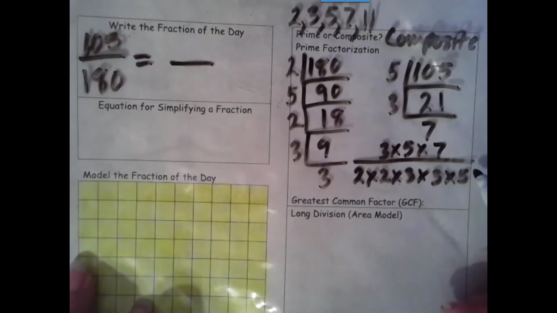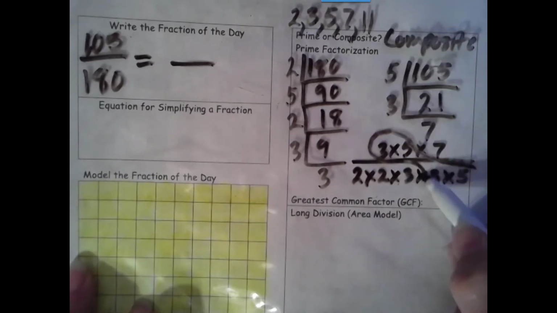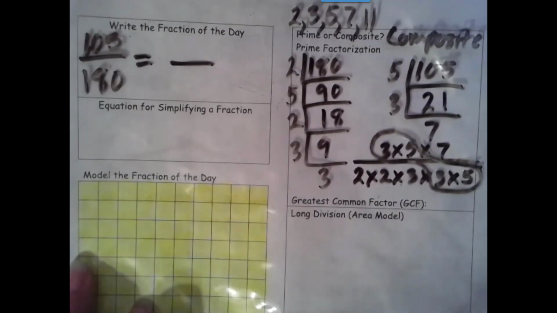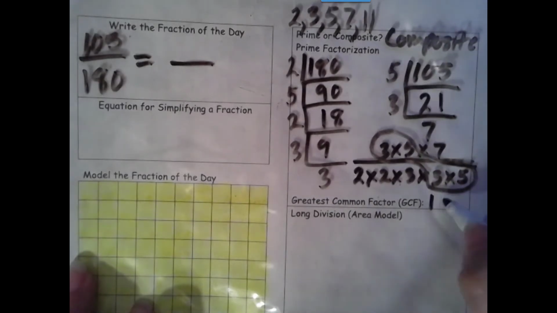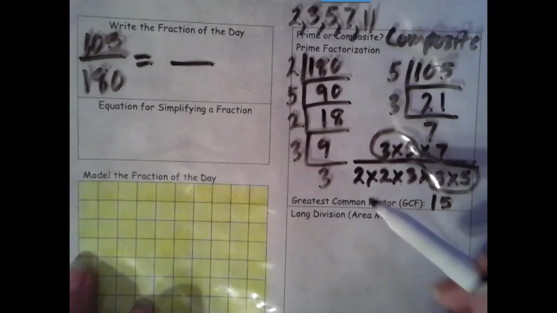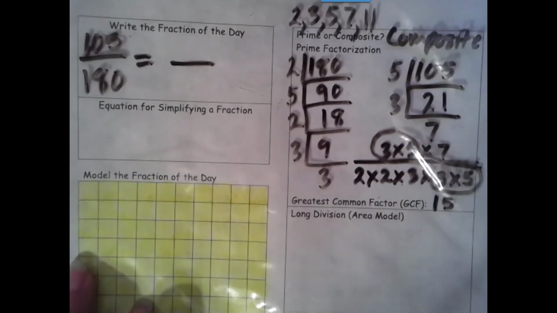Alright, let's see what we have in common here. We have the 3's and the 5's. 3 times 5 is 15, so our greatest common factor is 15, leaving 7 in the numerator. 2 times 2 is 4 times 3 is 12 in the denominator.